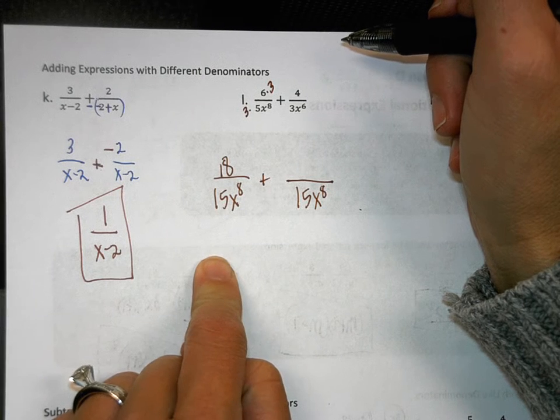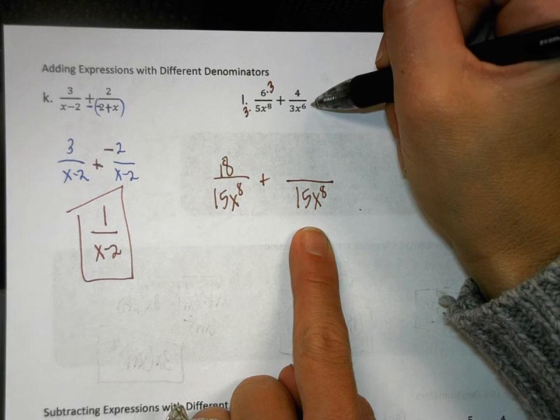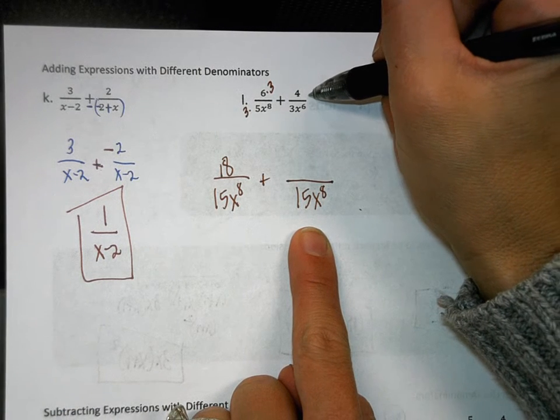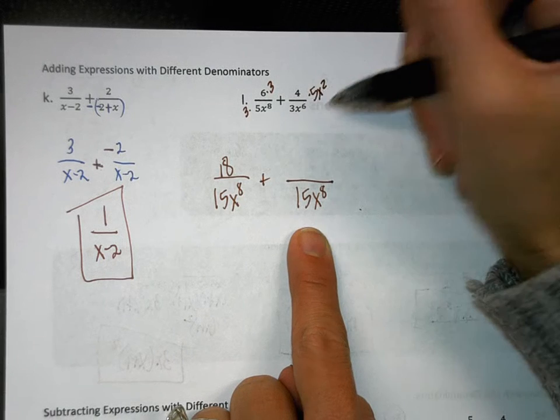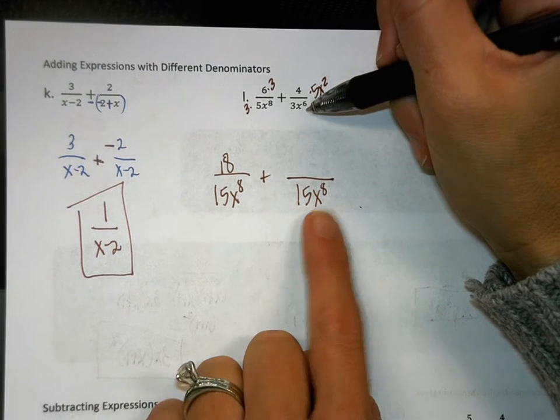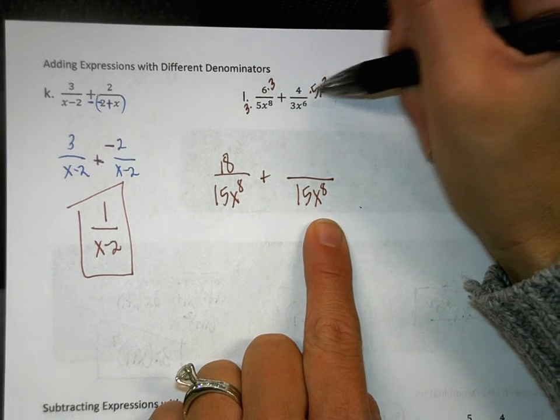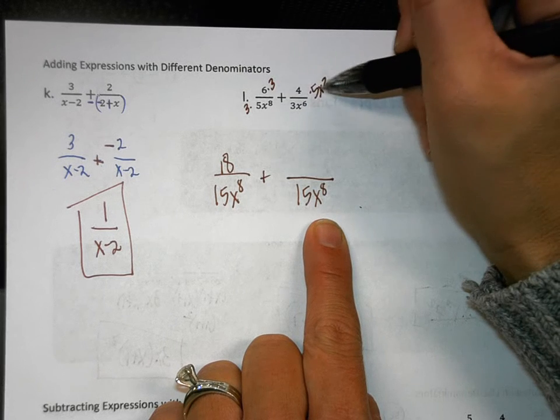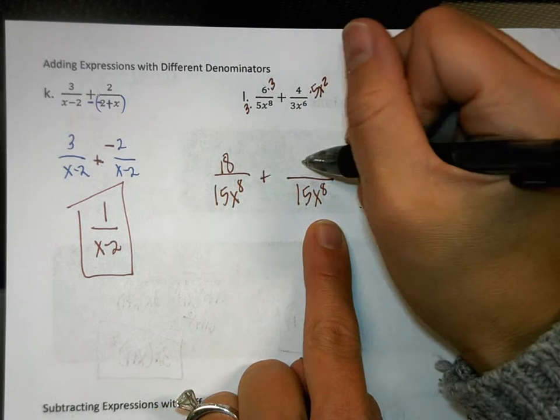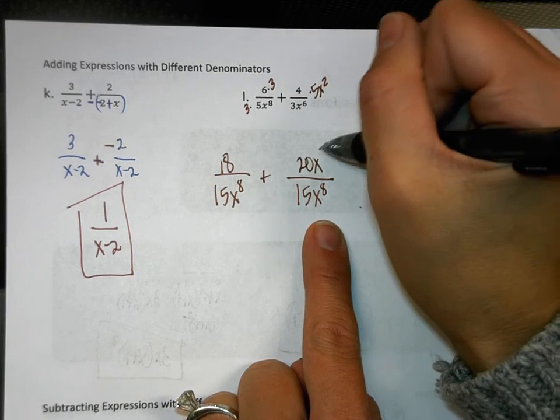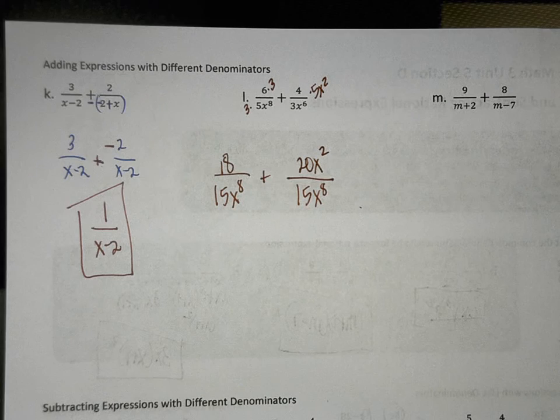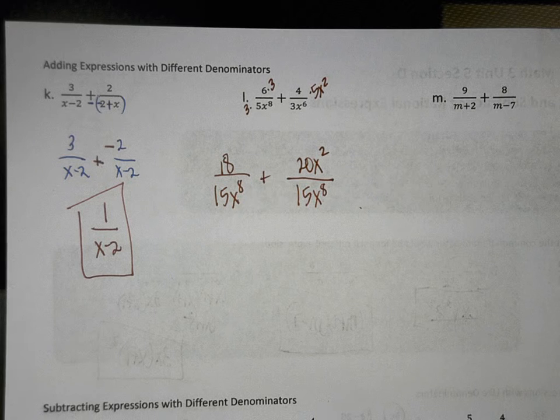Okay? What would I need to multiply this one by? 5x squared. So since I've already multiplied the bottom by that, because I already have the answer there, I just need to worry about now multiplying the top by that same number. And so I end up getting 20x squared there. Do we have questions on that part? Are we good with that?